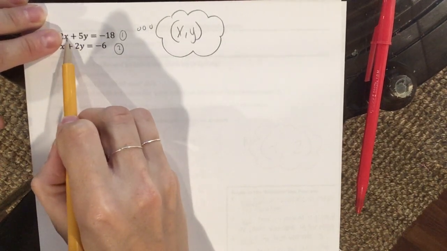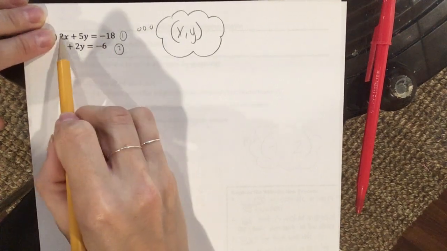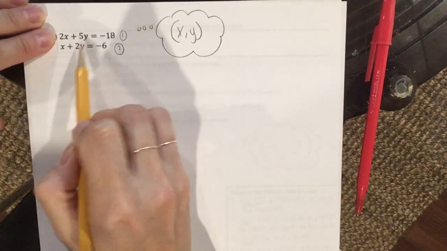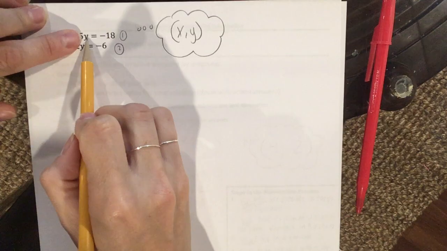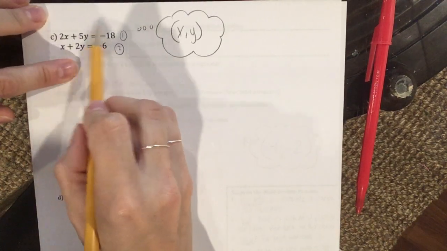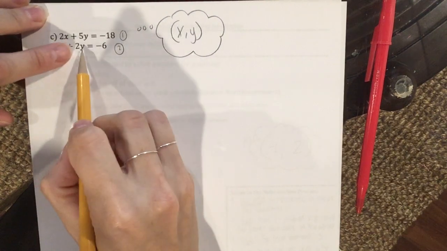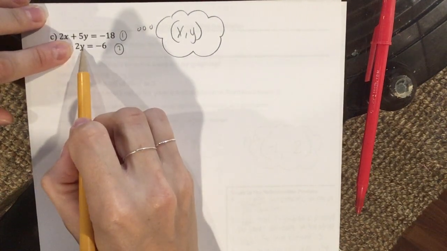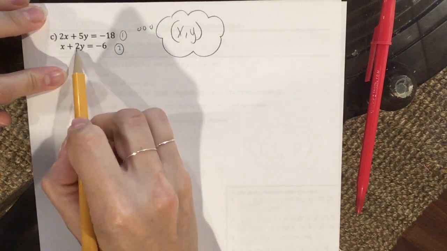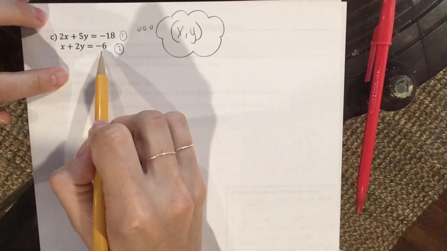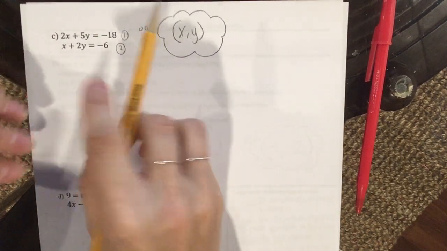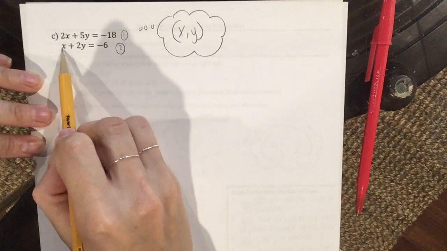So to get this x by itself, we'd have to subtract the 5y and divide by 2. That's a lot of stuff going on. To get this y by itself, I'd have to subtract 2x and divide by 5. Again, that's a lot of stuff going on. To get this y by itself, I'd have to subtract that x and divide by 2. Think about the number of operations you would have to do to unwrap to get that x or the y by itself.